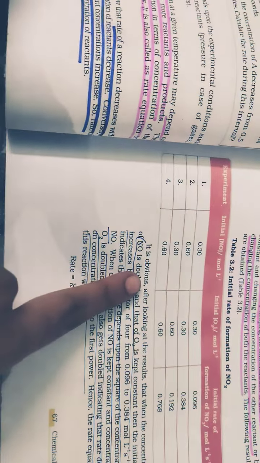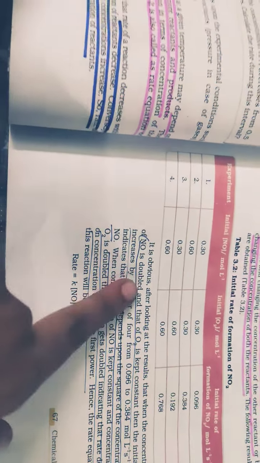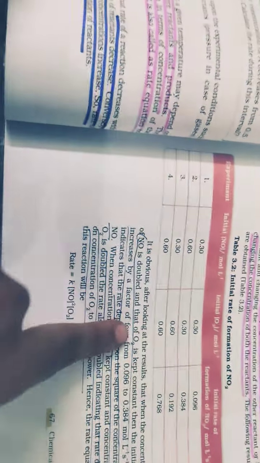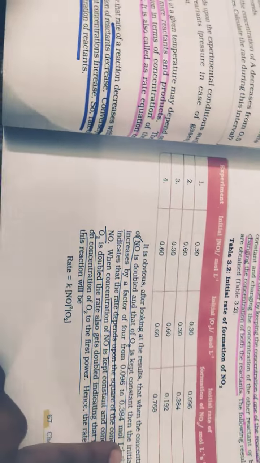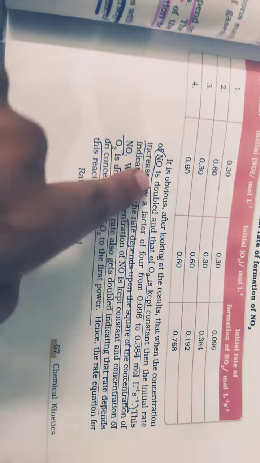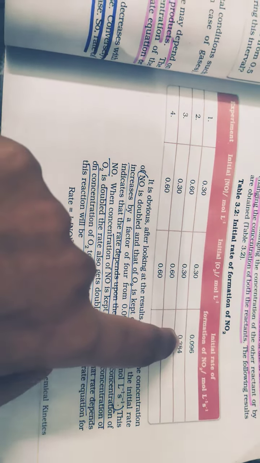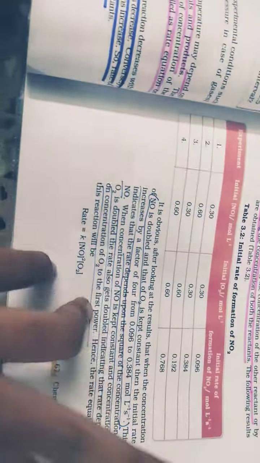Here it is obvious from the result that when the concentration of NO is doubled, as in the second condition, and oxygen is kept constant, the initial rate has increased by a factor of 4. You can see the initial rate 0.096 has increased to 0.384. That is, it has increased 4 times when the concentration is doubled.